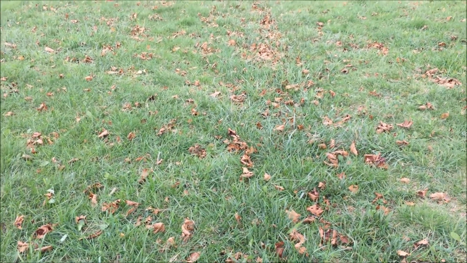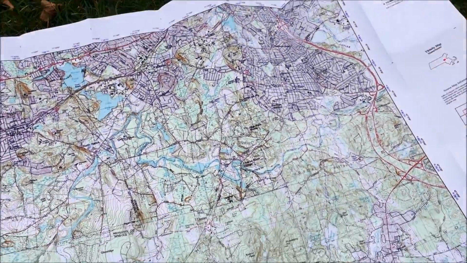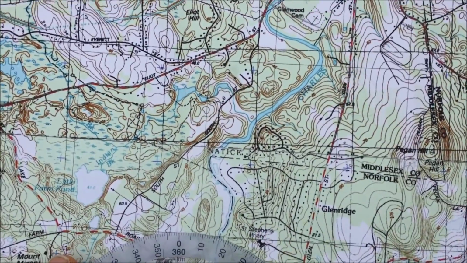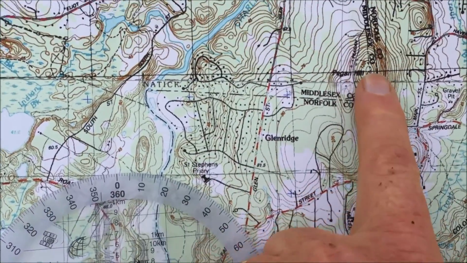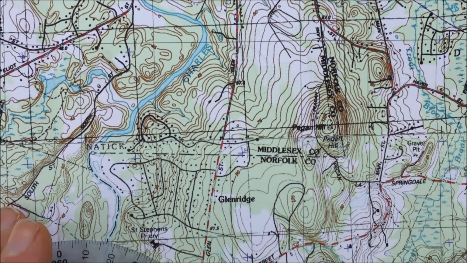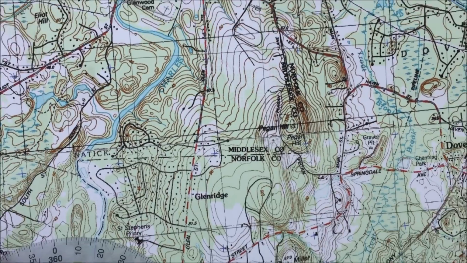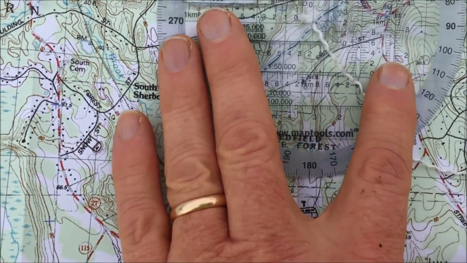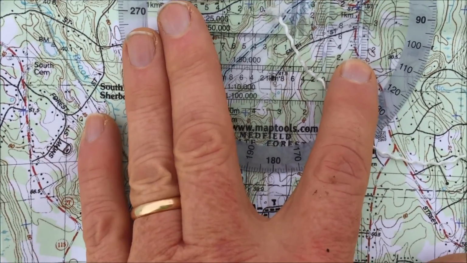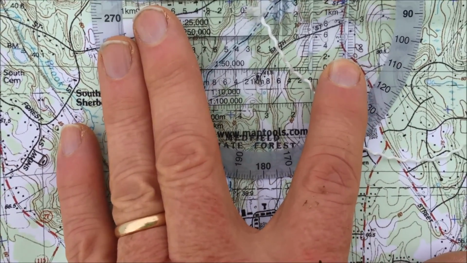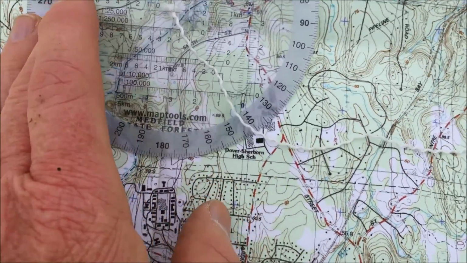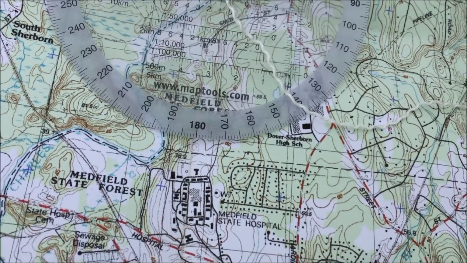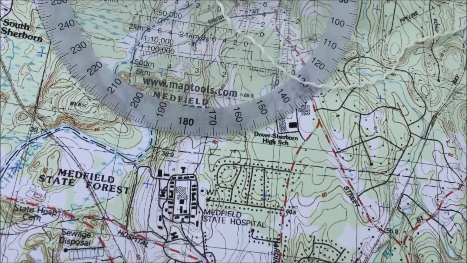So let's draw a line on the topographical map using the protractor. Here's Pegan Hill, right there. And I'm going to draw a line 60 degrees. I do that by taking my protractor, aligning it with the grid of the map, and then moving this line to the 60-degree reading.